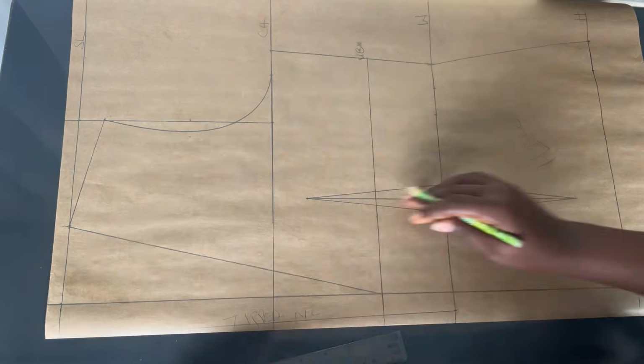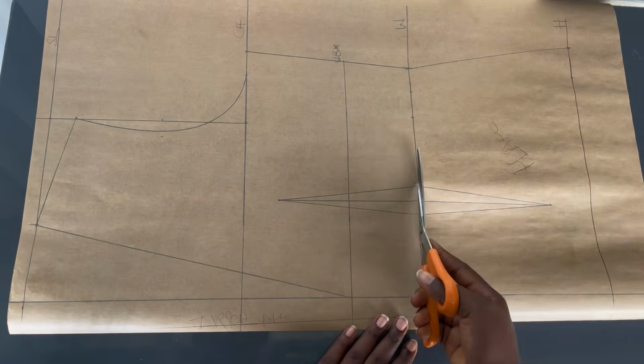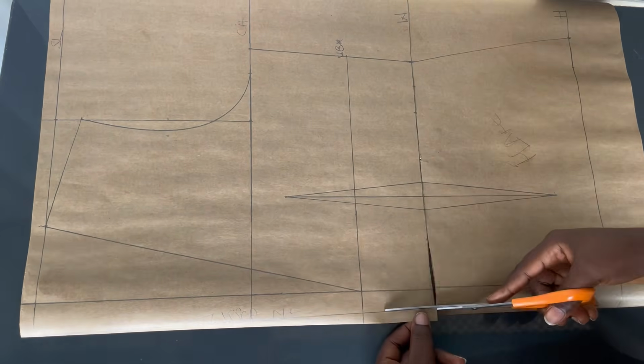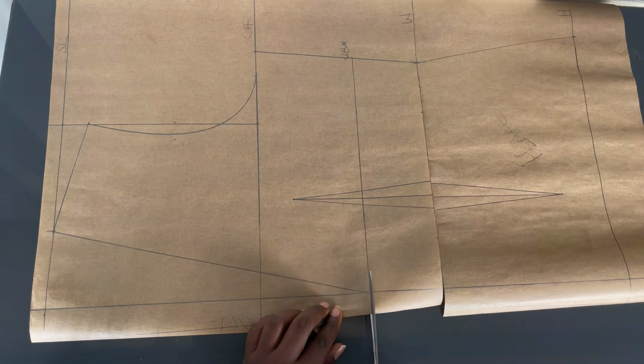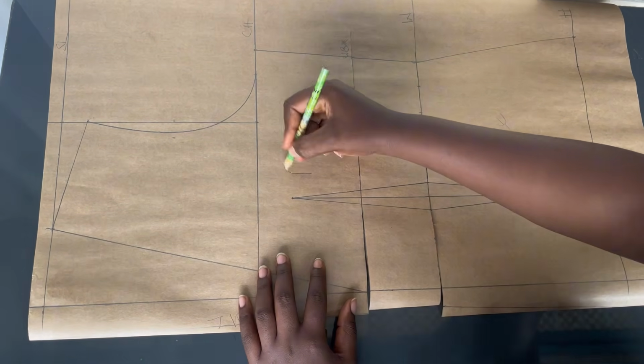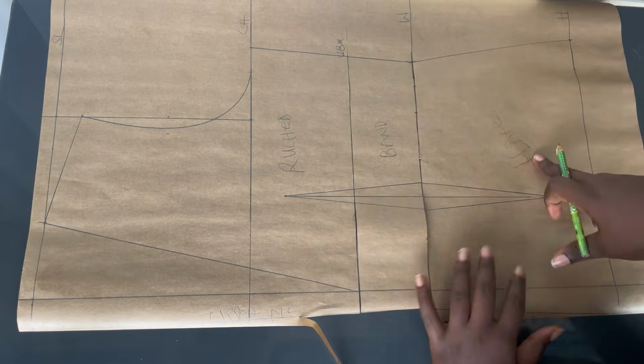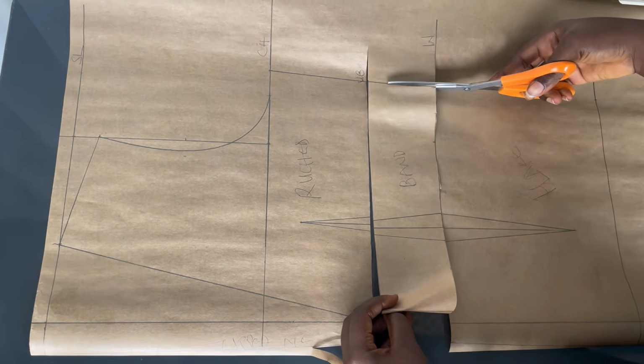Now you can see here I've gone ahead and slanted down from the neck width down to that under bust line, and I went in on the waistline by 0.5 inches to take off some zip bulge. I slanted it upwards and downwards as well. Now I'll cut it out. I'm labeling this top part the ruched part, labeling the band, and the lower part the flare part.